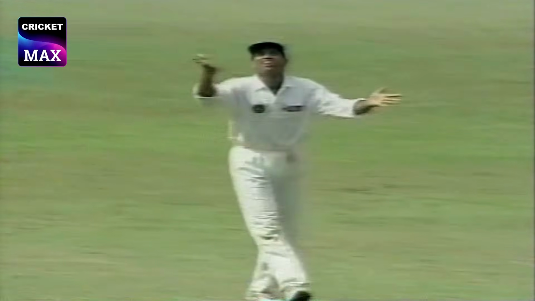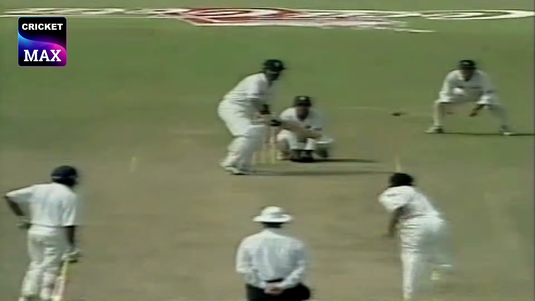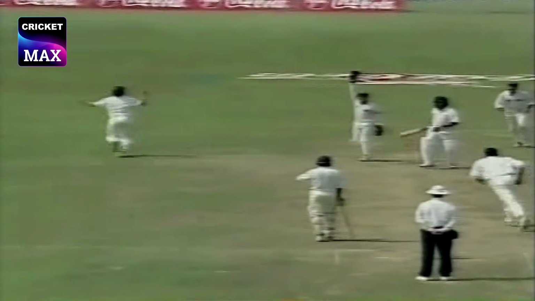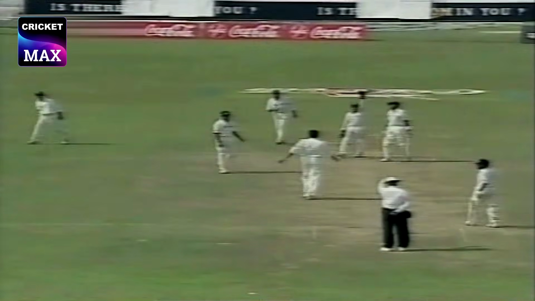Edged and taken. So finally Laxman's got his hands onto something. And it'll stay at 66. He's dismissed. Kumble is on a hat-trick. And the first ball he played, it's gone for the big one. Couple of bounces and over the boundary rope. That should be out. Yes, he's got him right in front with that quicker one from Anil Kumble.